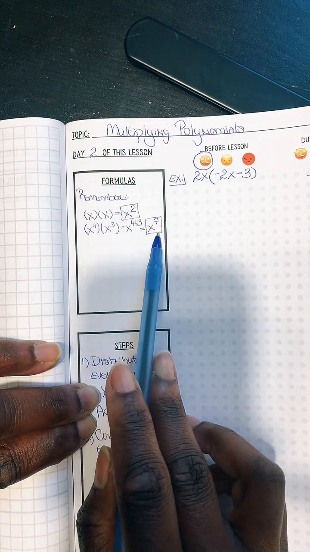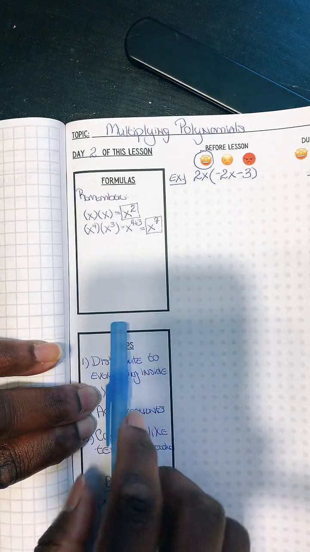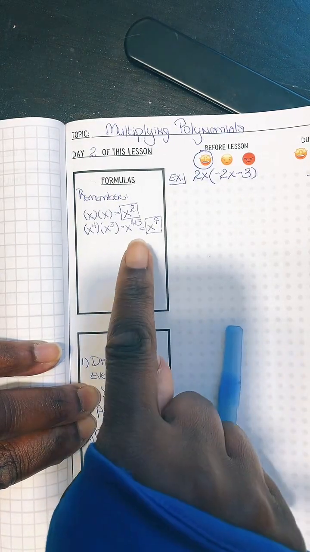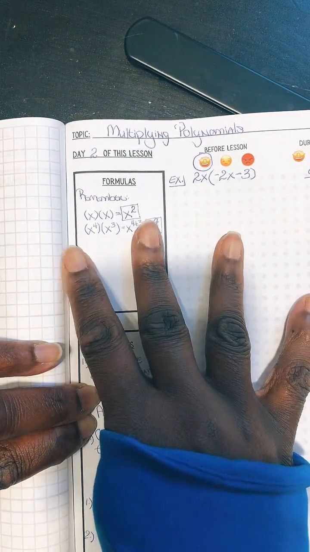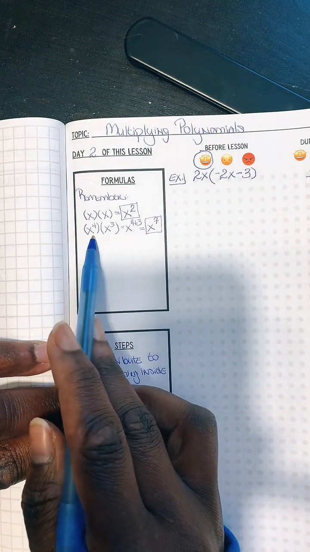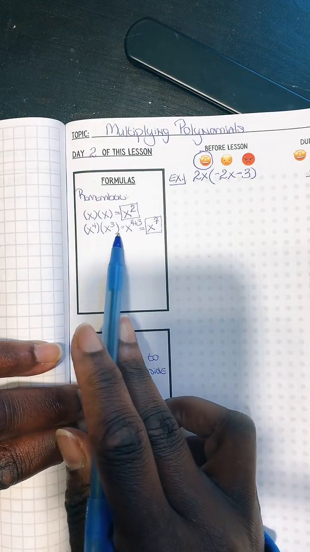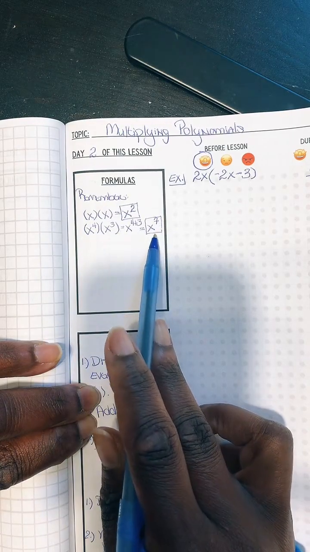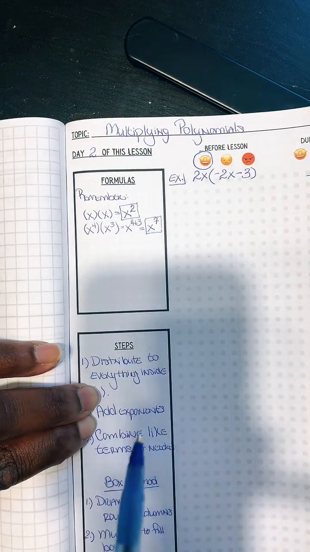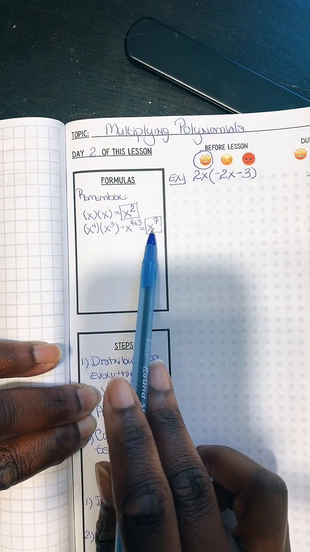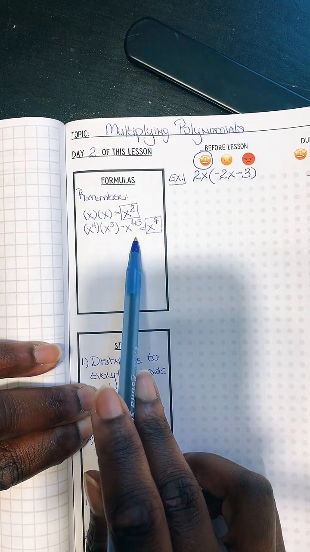If I give you another example, if I have x to the fourth, x to the fourth does not mean 1 times 4. It means x times x times x times x. So we have 4 x's here, and 3 x's here, which gives me a total of 7 x's. So that's why it's x to the 7th power. When you're multiplying, you're adding the exponents. That's important to keep in the back of our mind.